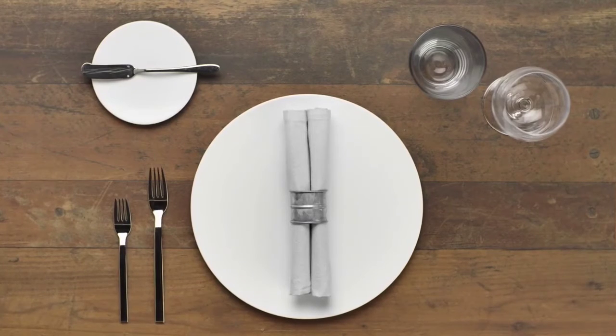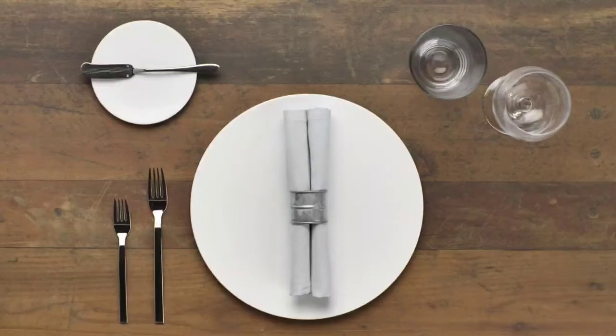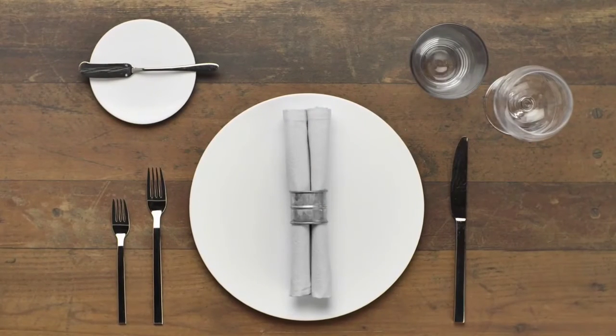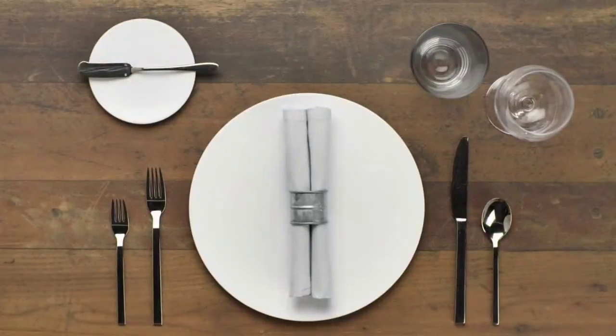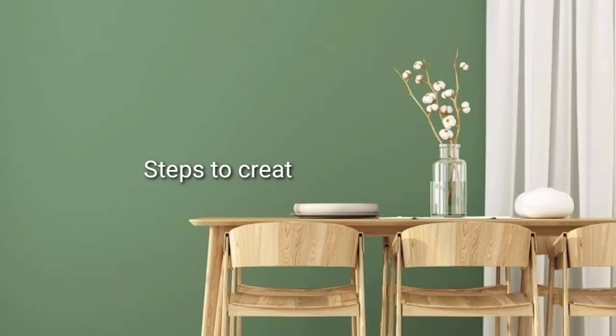Silverware on the left side of the serving plate begins with the salad fork on the outside and the dinner fork on the inside. Silverware on the right side of the serving plate from the inside out will consist of a dinner knife, soup spoon, and teaspoon.